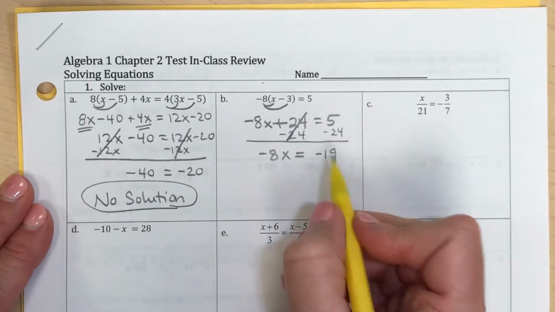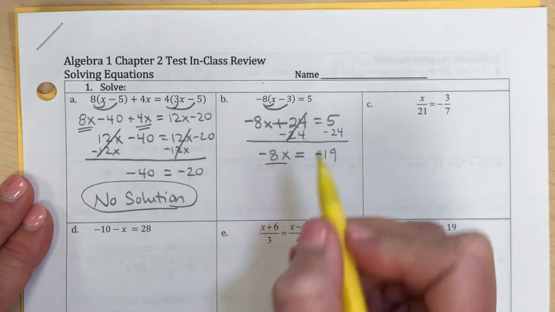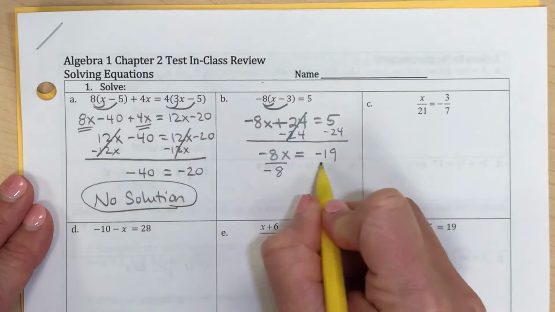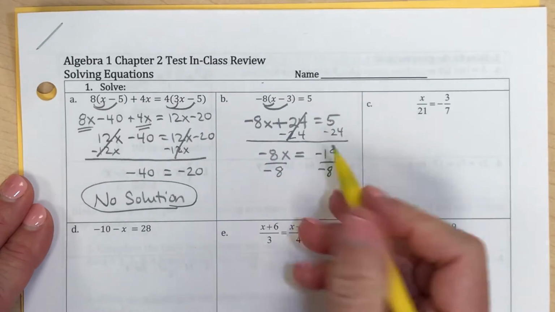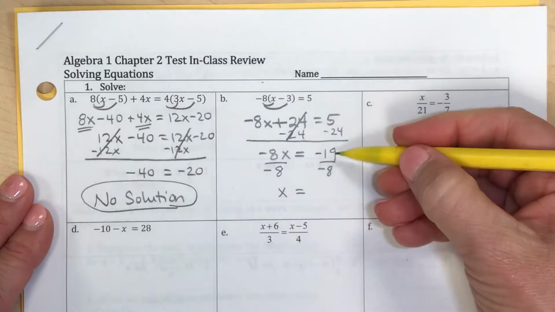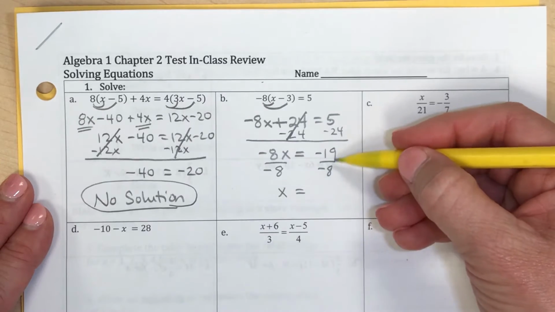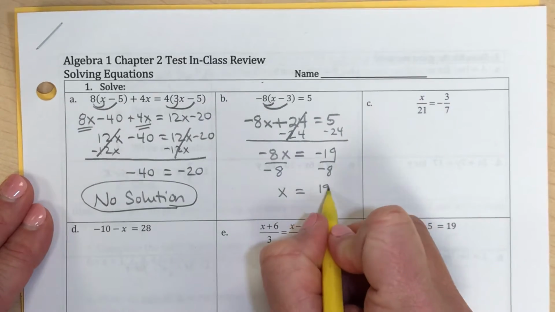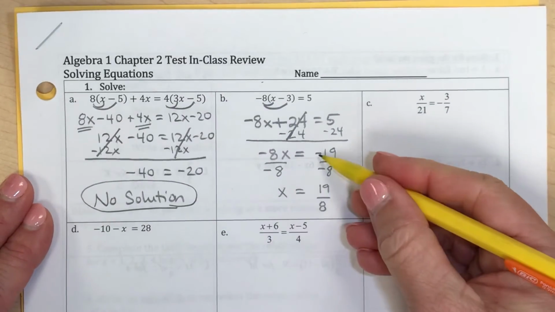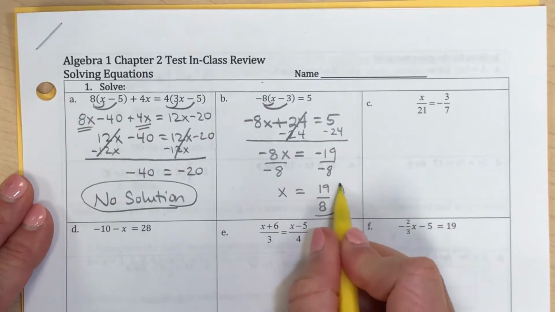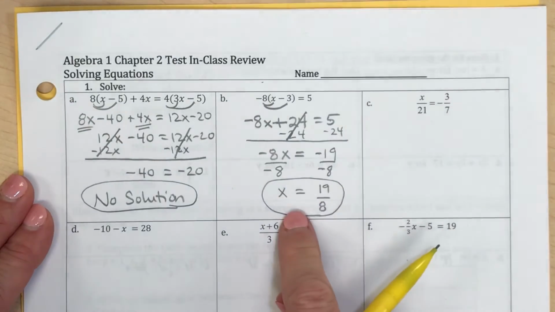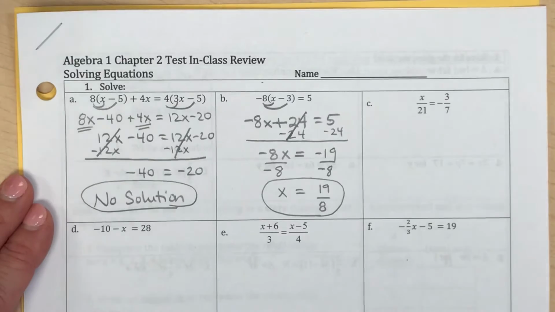So now, if I'm going to solve for x, excuse me, not f, I'm going to divide by negative 8. So 19 divided by 8 is not going to reduce that fraction, so I'm just going to leave it 19 over 8, but I am going to simplify that a negative divided by a negative is a positive. Okay, now here we have letter C.